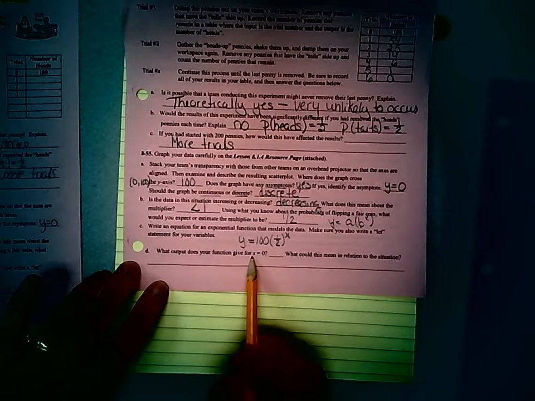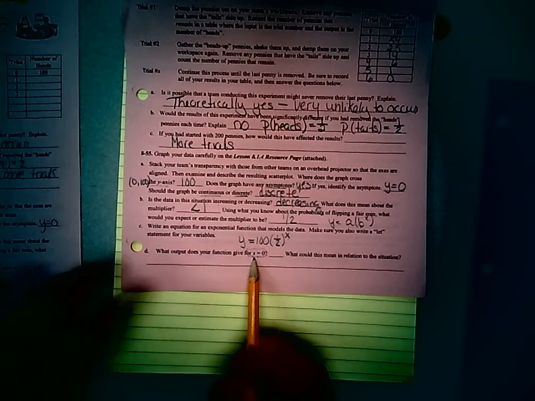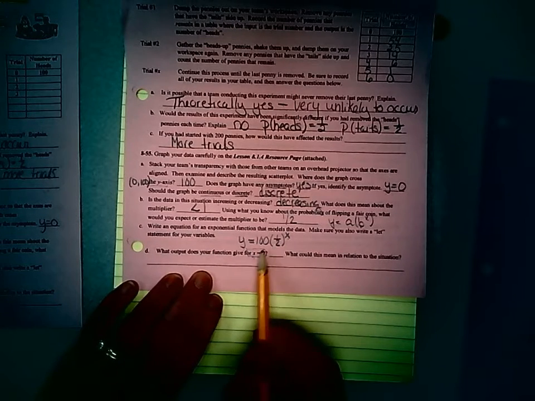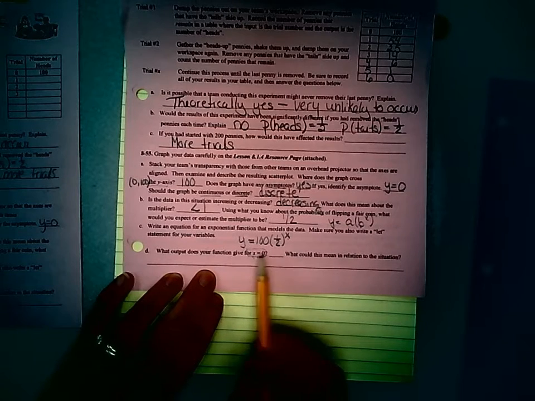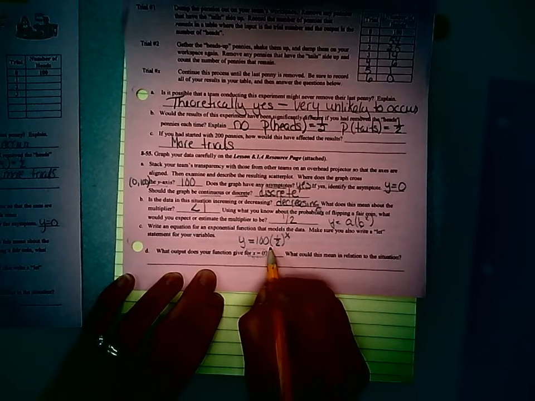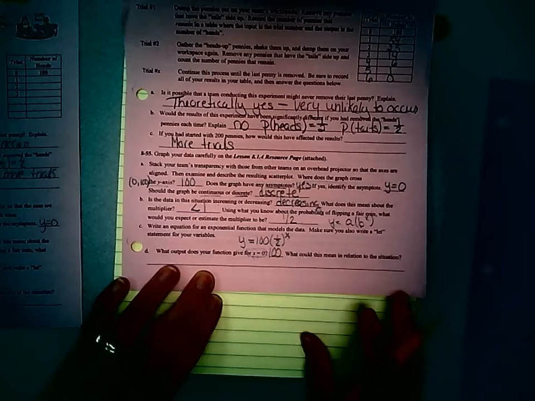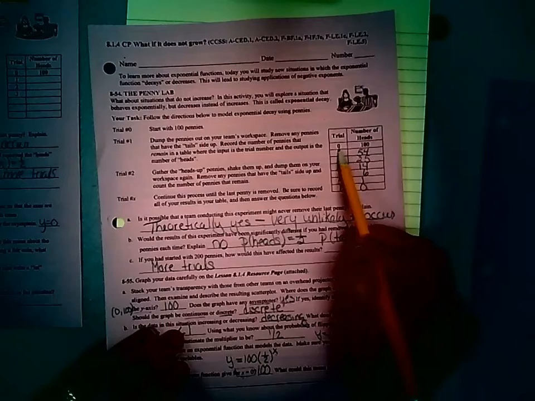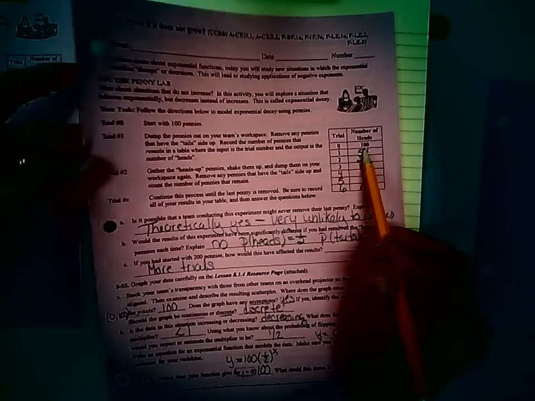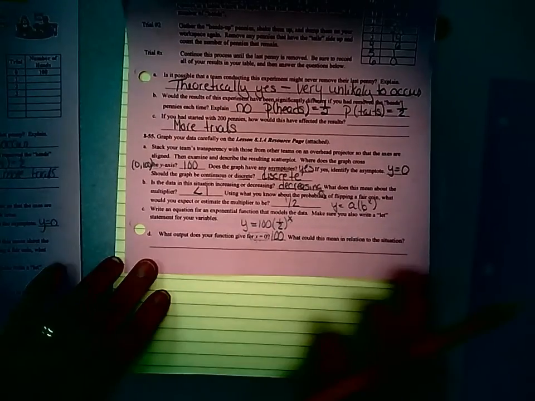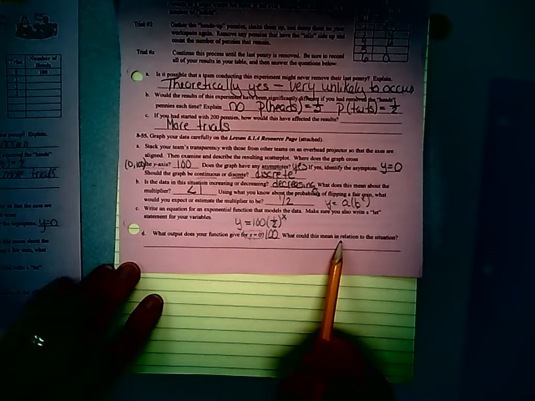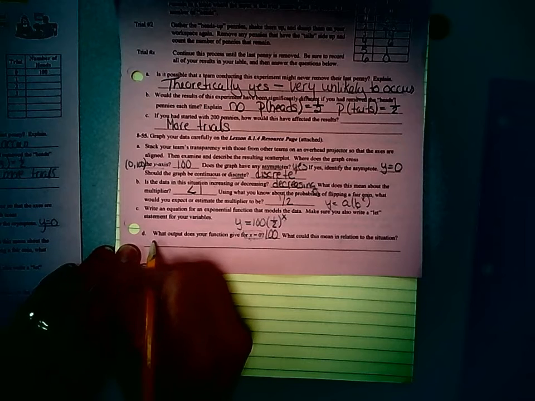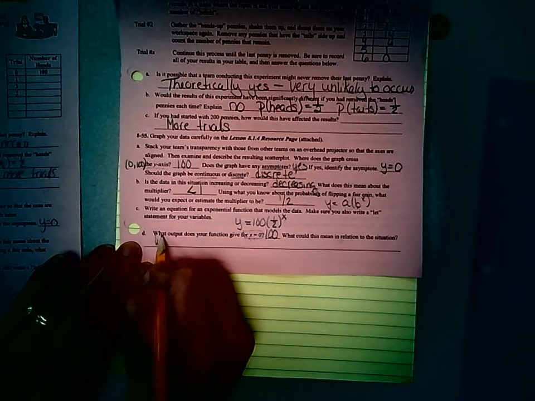When I input x as 0, what will that give us? Anything to the 0 power will be 1. This will always give us our start value. So when x is 0, y is 100. If you go back up and look, right? x is 0, y is 100. That is our start value. What could this mean in relationship to our situation? It means that we started with 100 pennies.